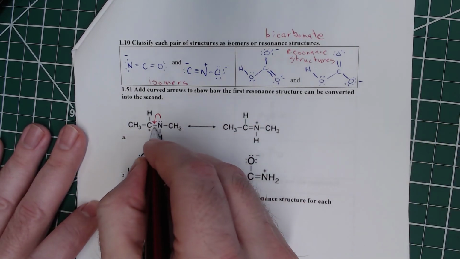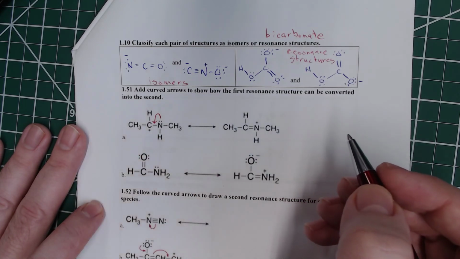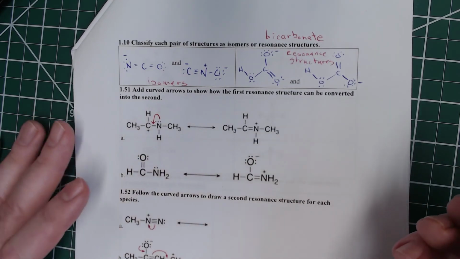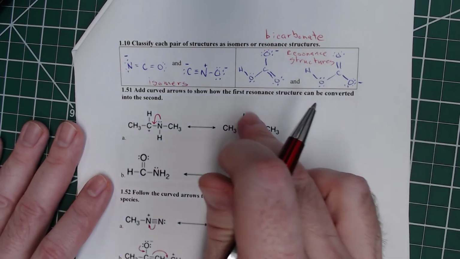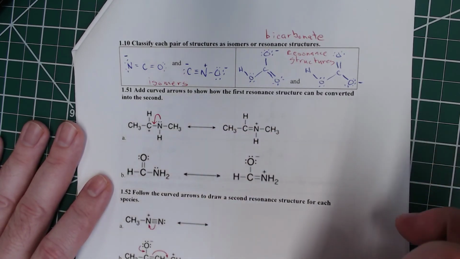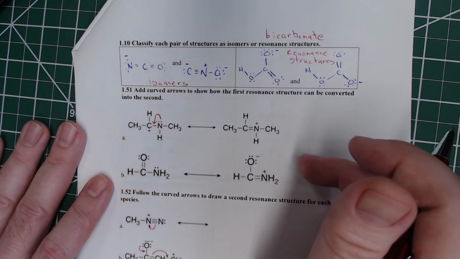Notice that I pointed it to the bond. You don't want to go to the atom, you want to go to the bond. And that's it. We don't need to go back. Now, if I had a third structure, then we could draw arrows on it to show how to get that third structure. But you don't typically draw the arrows to go back.